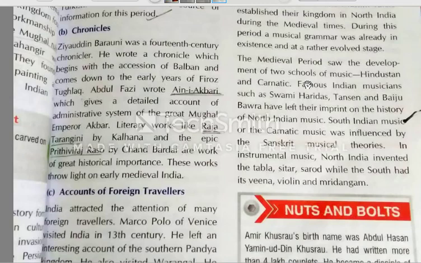And imprint, what is the meaning of imprint? Imprint means mark or marking. Okay, in Hindi we can say chhaap. Okay, they left their mark on the history of North Indian music.